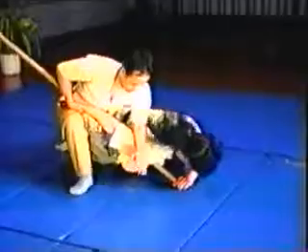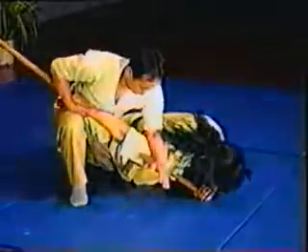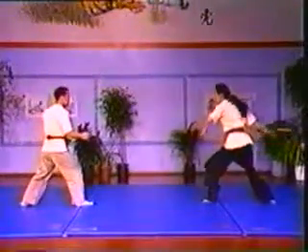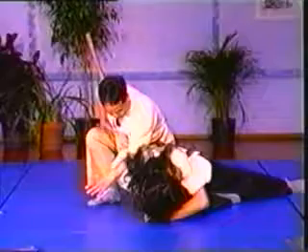Step in close to your opponent so that your hips are almost touching. Sink down with your opponent as he falls to maintain control of him. Press down on his shoulder with your elbow, making sure that the staff is under his armpit. Pinning his arm to the staff can be more painful than pinning him to the ground.